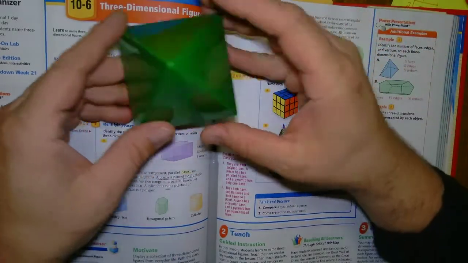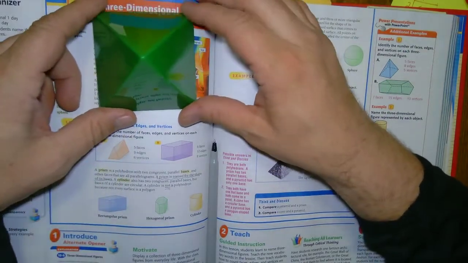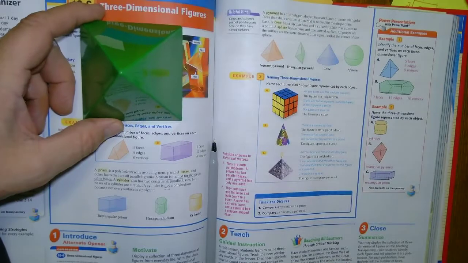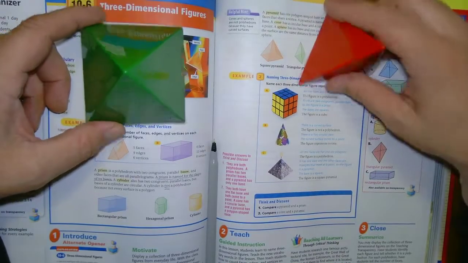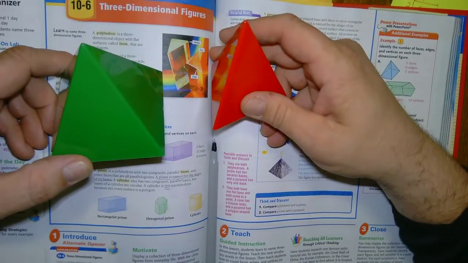Now we're going to be talking about pyramids. And this is interesting because I've had kids numerous times tell me I never knew there was more than one kind of pyramid. Well, guess what? There are. And you're going to give them their names, right?